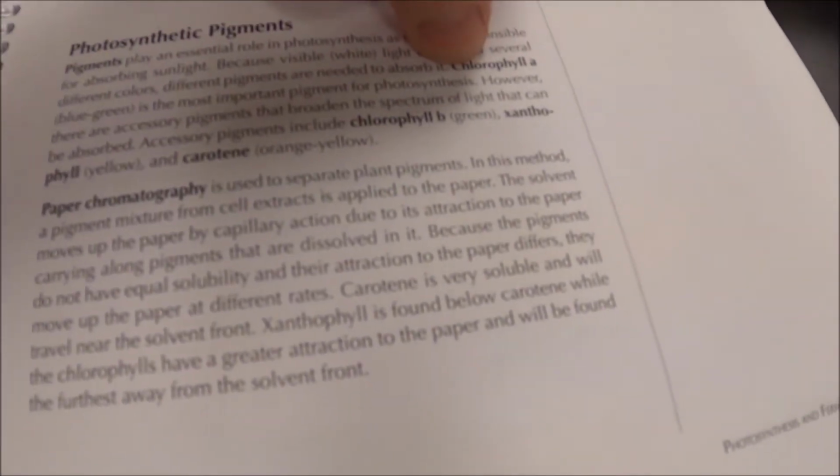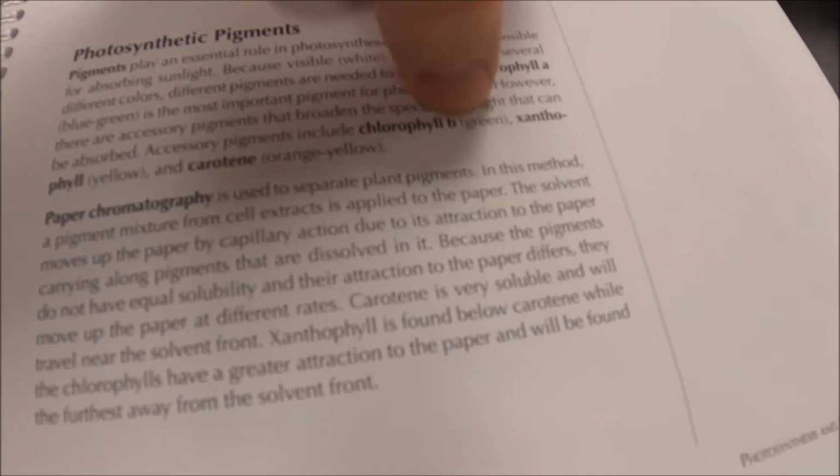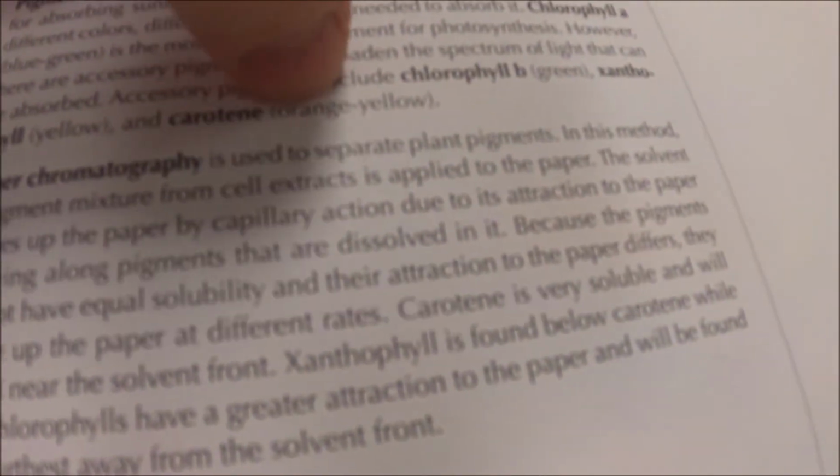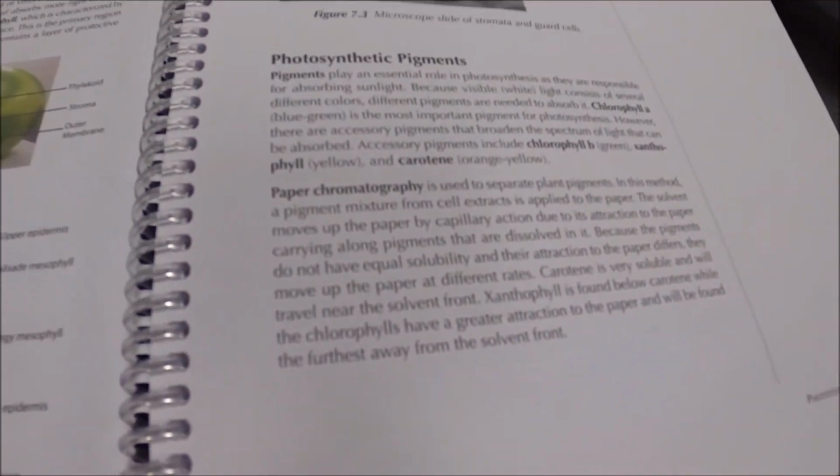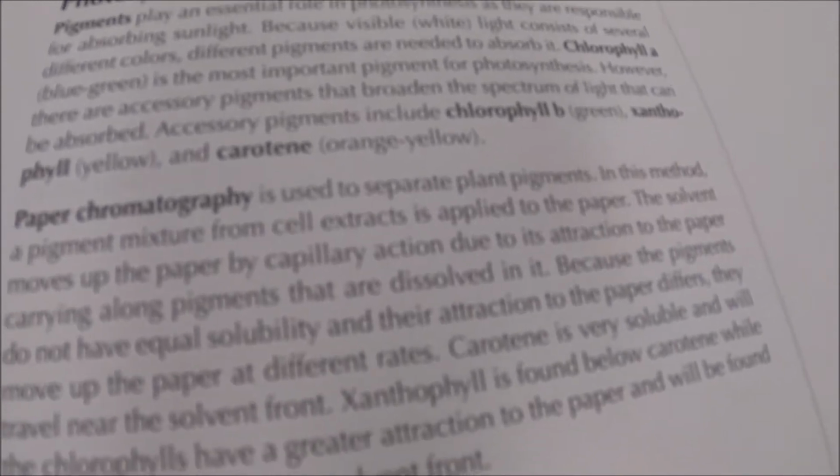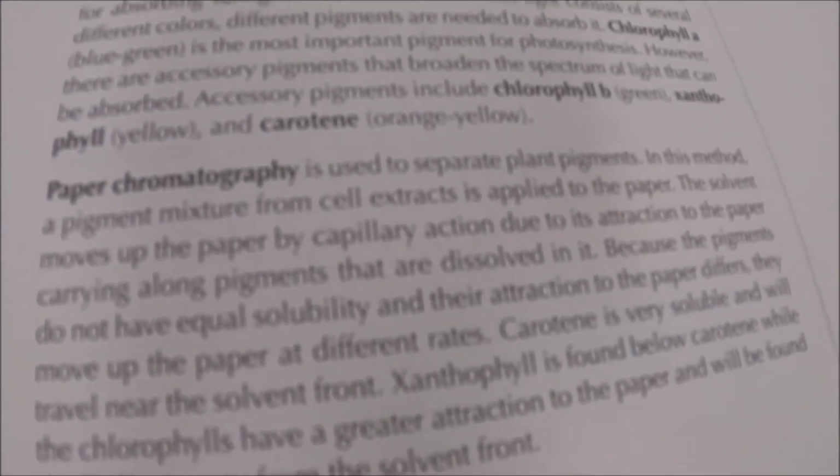So chlorophyll A is numero uno, the more important plant pigment. We have chlorophyll B, which is an accessory pigment, which gives off a more mild green coloration, actually. Xanthophylls give off sort of a yellowish coloration, and then carotenes, think carrots. Carrots give off an orange to yellowish color.